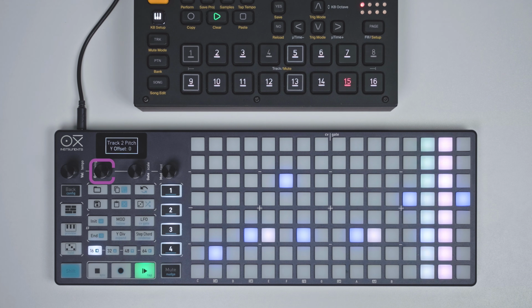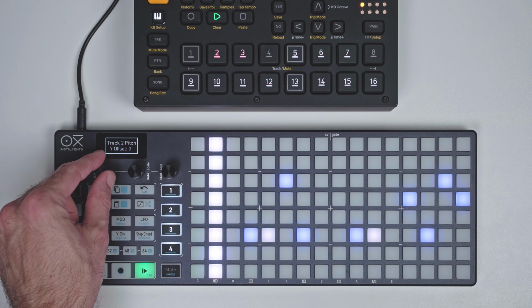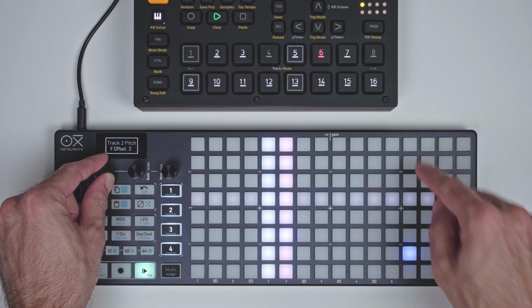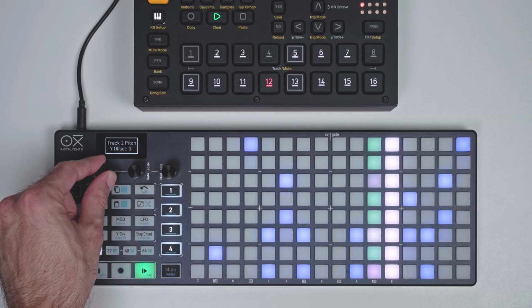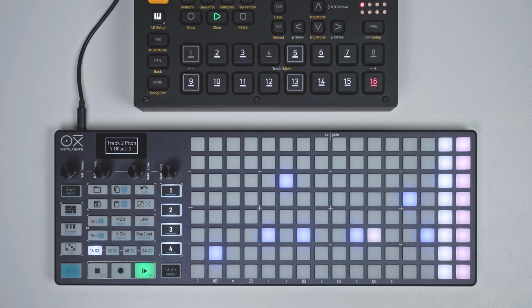Plus, you can do vertical scrolling by turning the encoder. This is very useful for visualizing and creating monophonic melodic sequences.